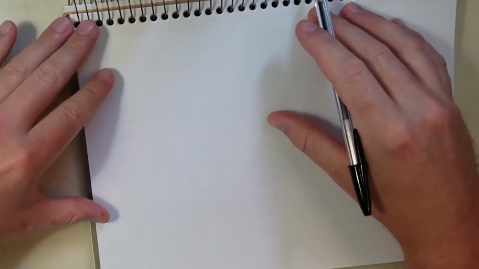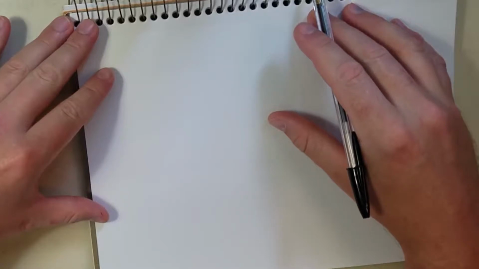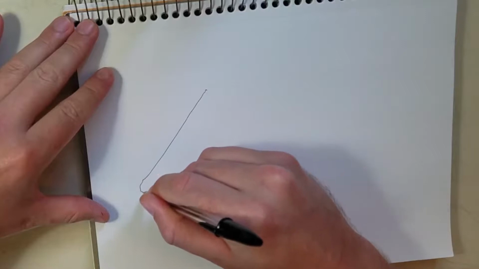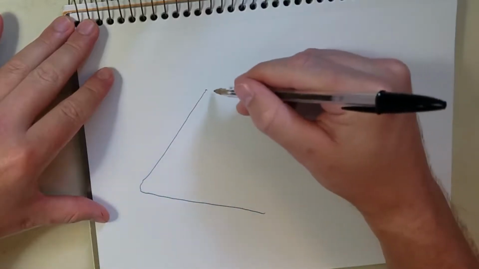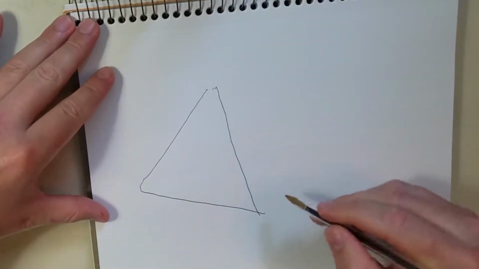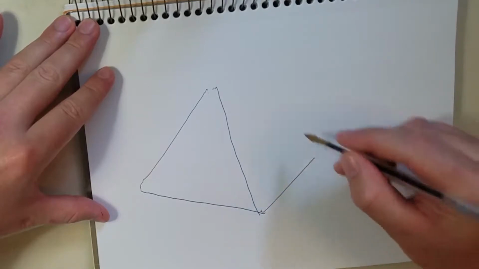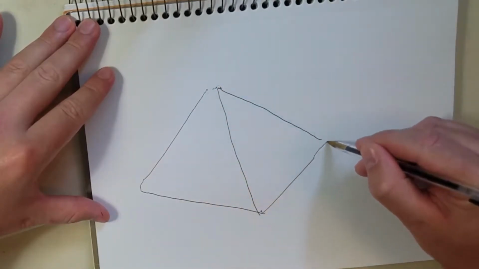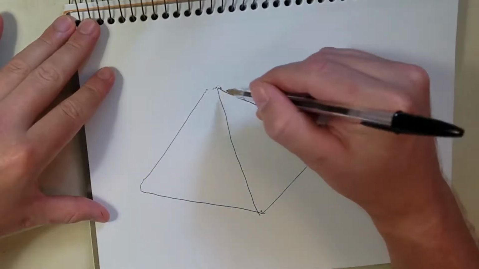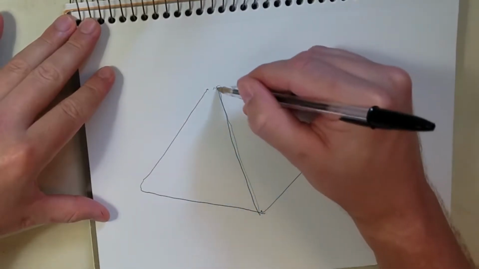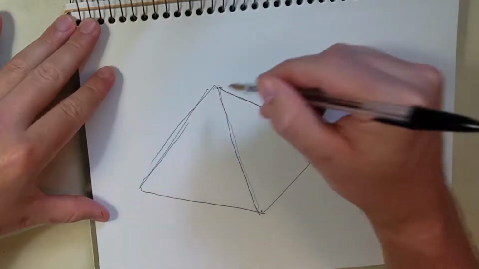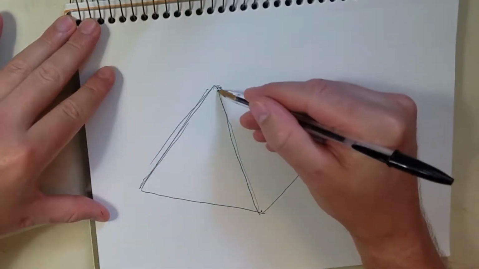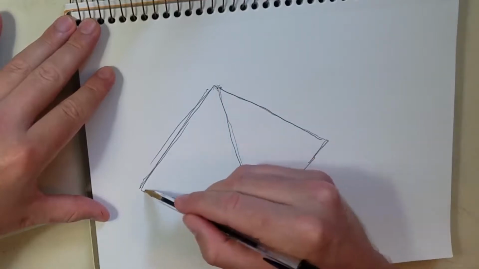I think something that's really interesting is that the pyramid of Giza is holding a little secret.